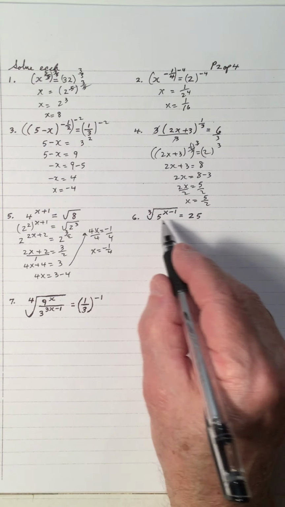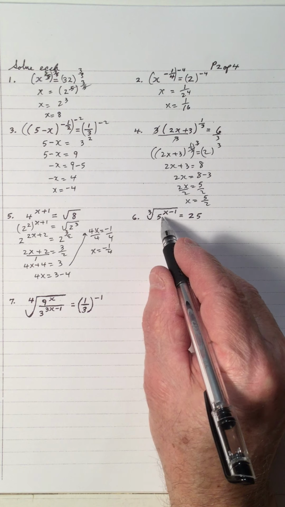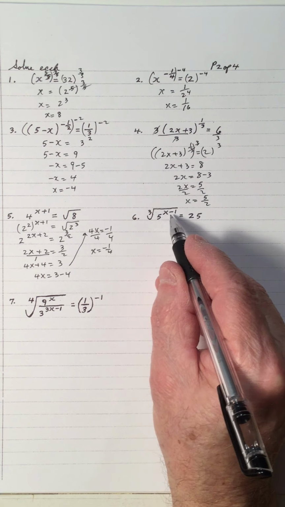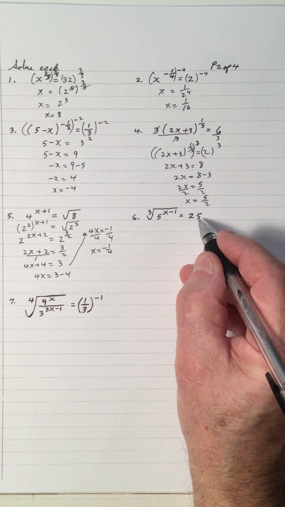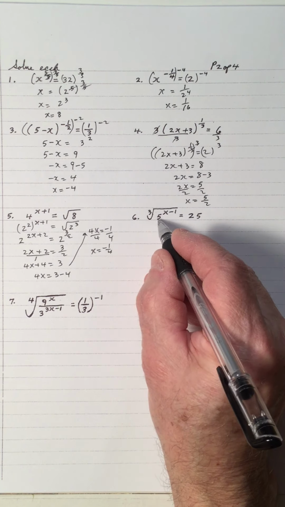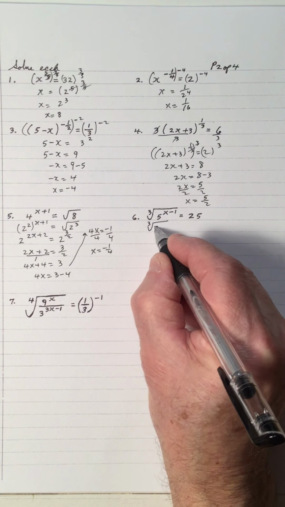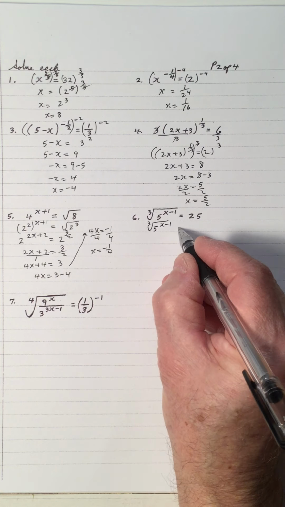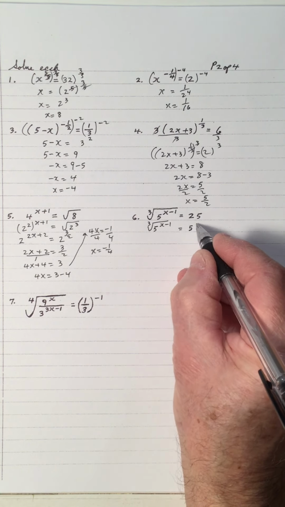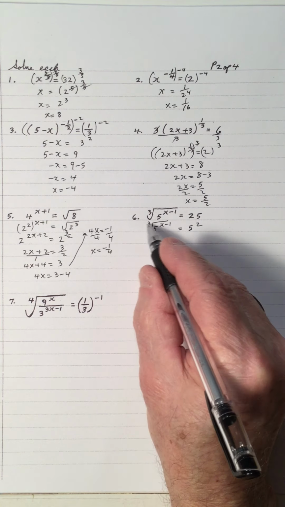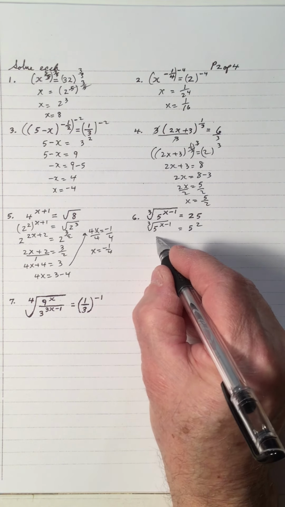Okay, number 6. The cube root of 5 to the x minus 1 equals 25. And let's go with 5 as a base here. Let's make this a base of 5. So the cube root of 5 to the x minus 1 equals 5 squared. And we change the root around here.